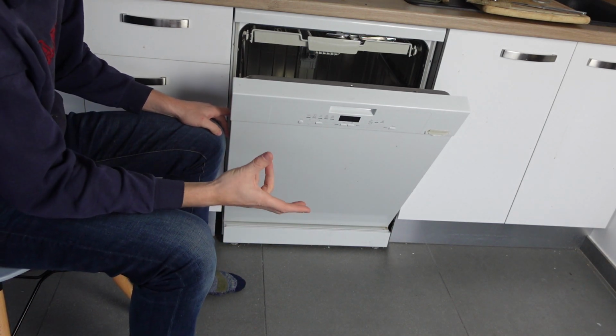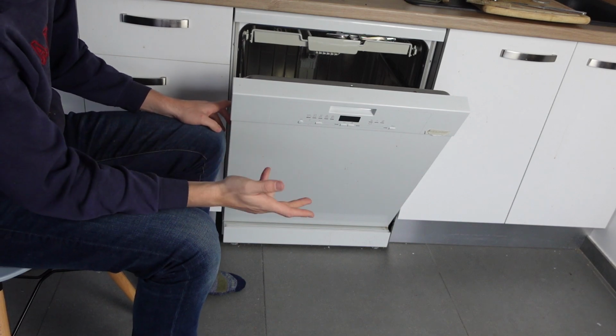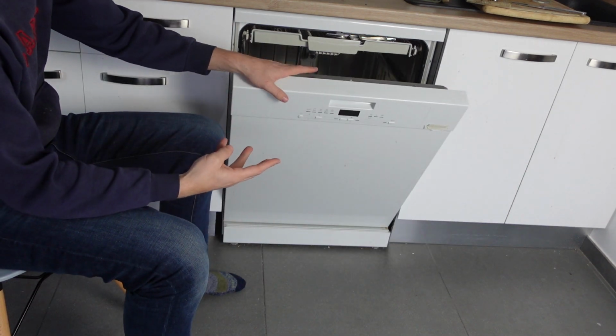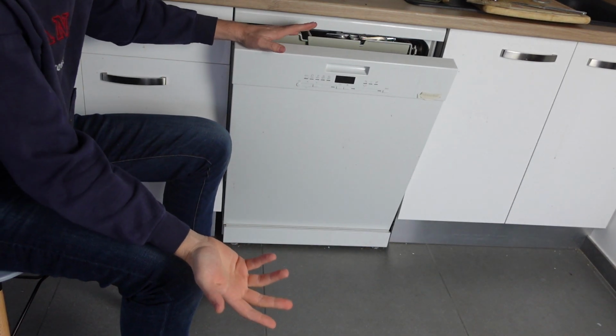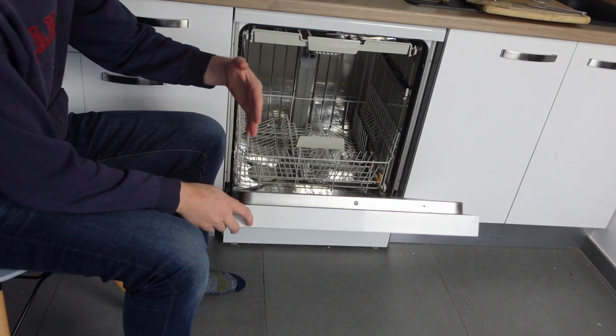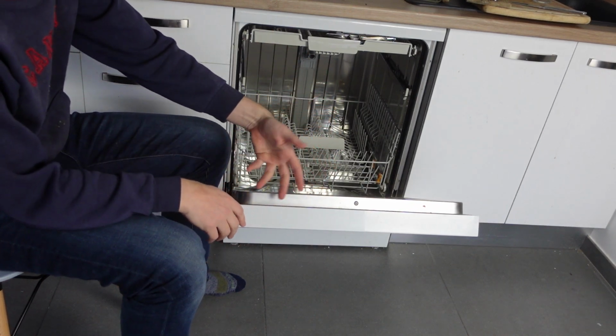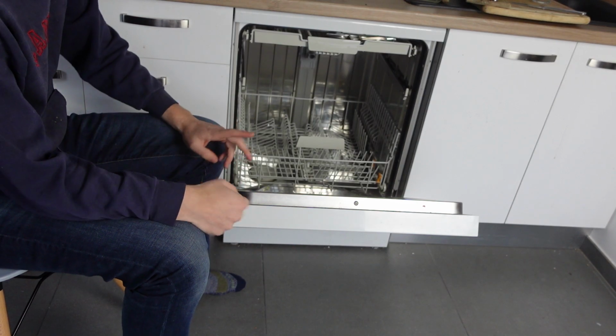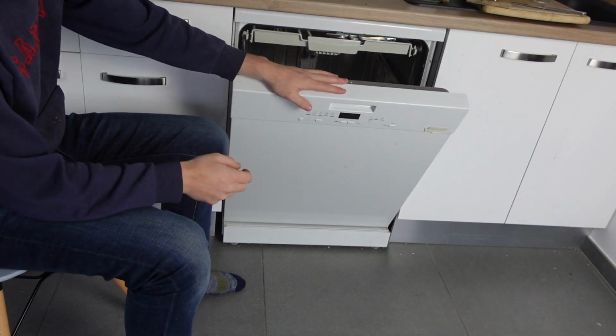But before you spend the money of actually calling someone to come repair it, remember that it's a software error. It's basically the computer of the dishwasher. And when your own computer is acting funny and you can't figure out why and it's going slow or whatever, sometimes just doing a hard restart will get things working again. You can do the same thing with your dishwasher.